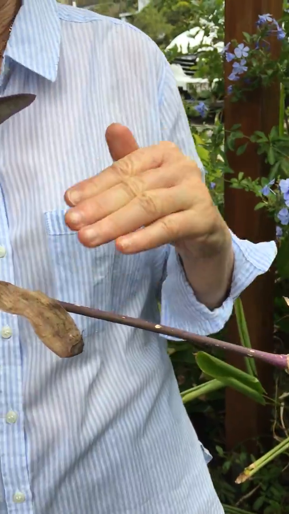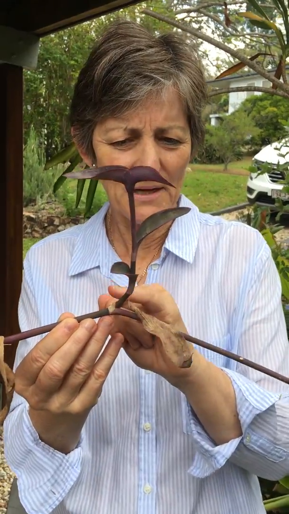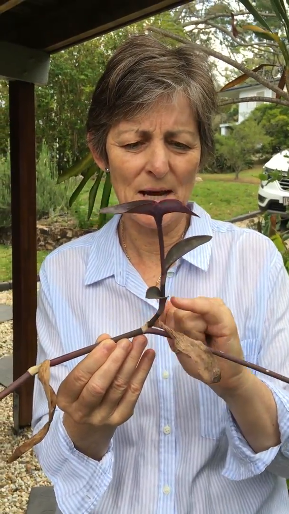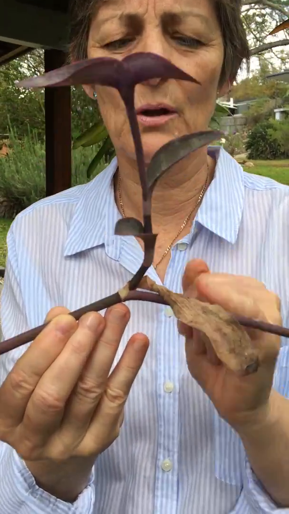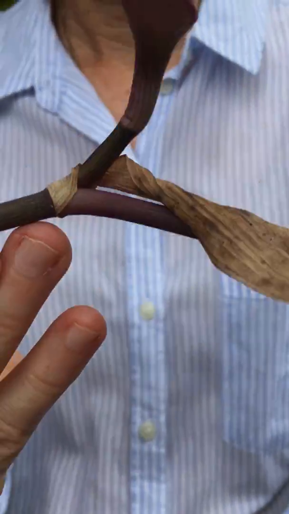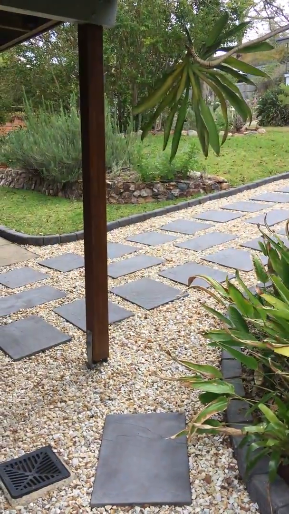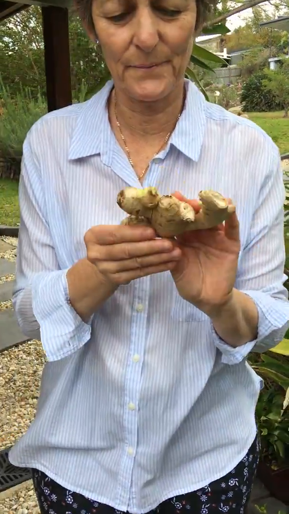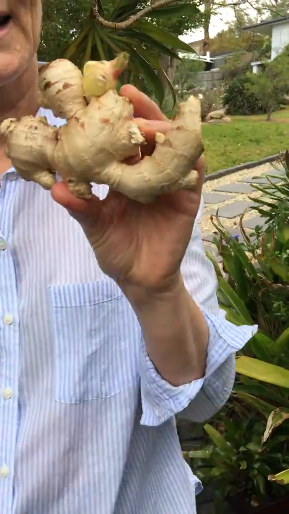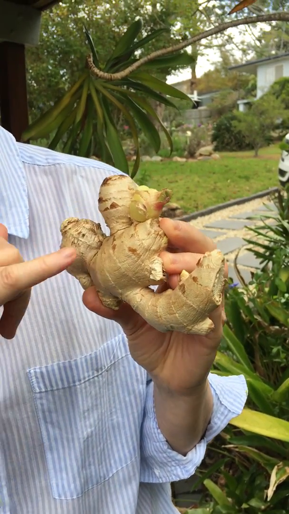Now a stolon is a stem that is modified, that is above the ground, so that means you'll get a new stem axis coming out of each nodal point. The opposite of this is one of our most important medicinal plants, and that's ginger. So ginger is an underground modified stem.